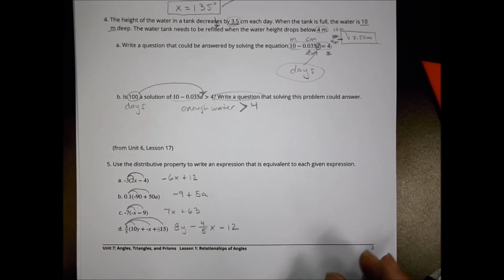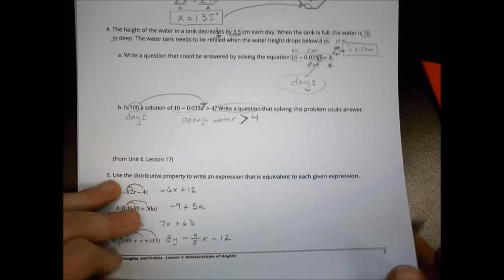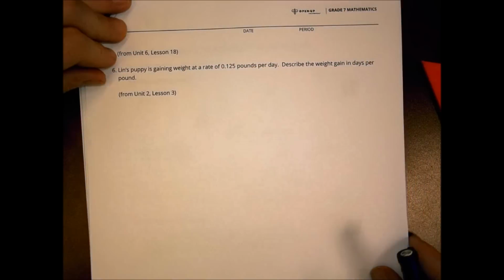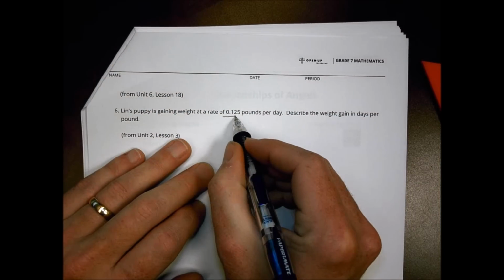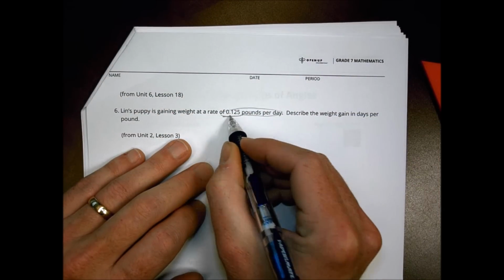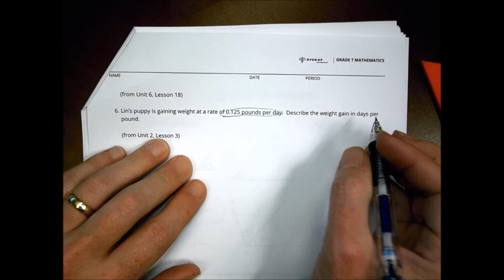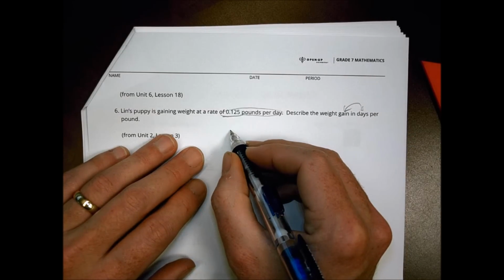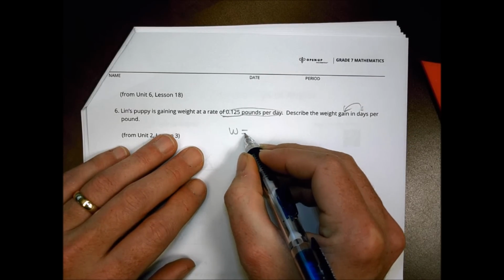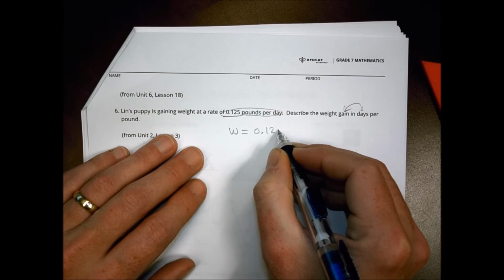One more problem on the back side. Lynn's puppy is gaining weight at a rate of 0.125 pounds per day. All right, describe the weight gain in days per pound. So we want to flip the order of things around. So right now, we know that the weight of the puppy equals 0.125 pounds per day.